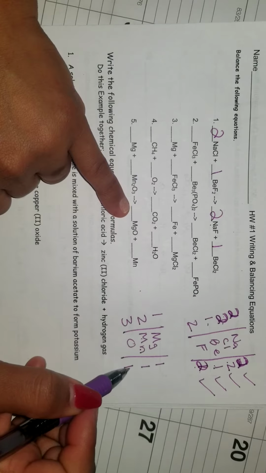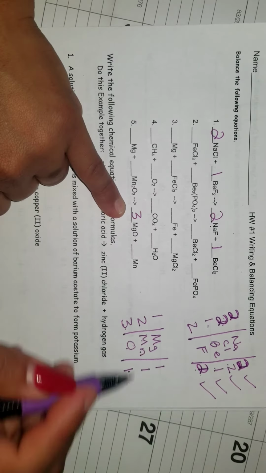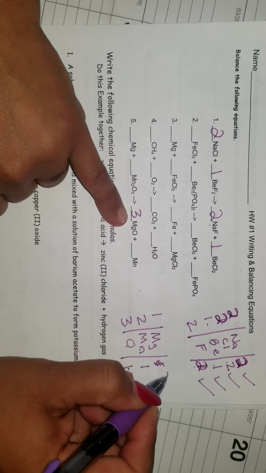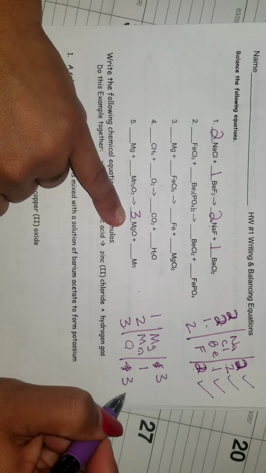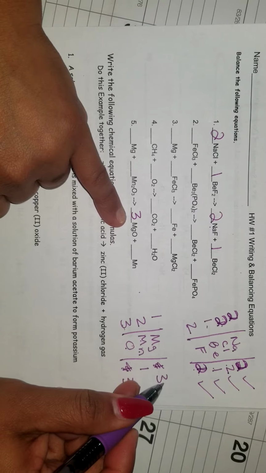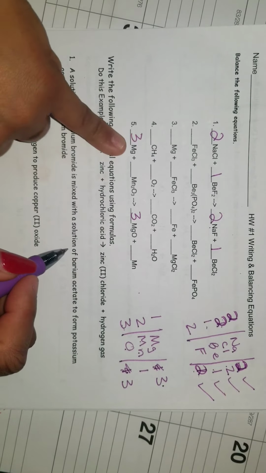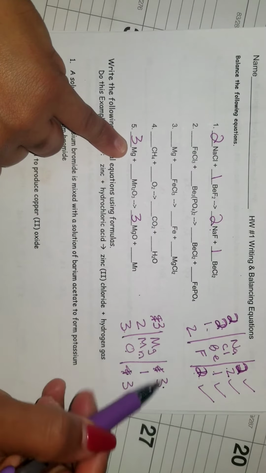Well, I'm going to go ahead and go with the oxygens. It needs to be 3. So if I put a 3 here as a coefficient, 3 times 1 is 3 for the Mgs. And the oxygens, 3 times 1 is 3. Well, my oxygens are balanced, but my Mgs are not. So I'm going to come back over here and make that a 3. There's nothing with other than the Mgs, so that's the only effect or change that it's going to cause.